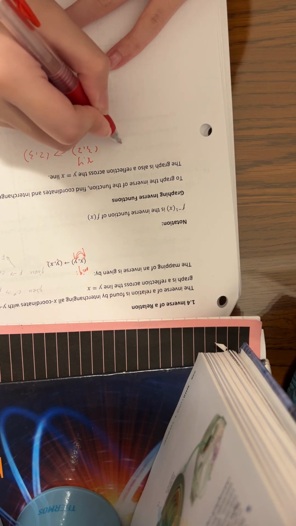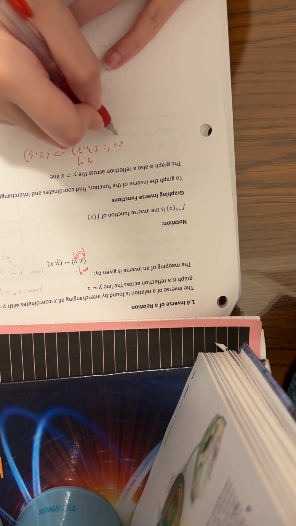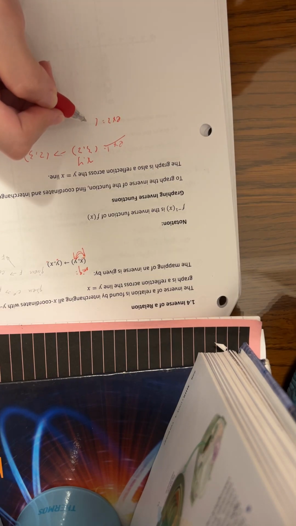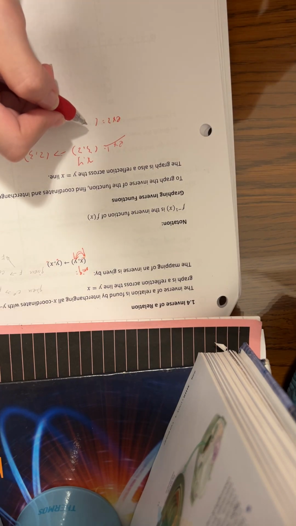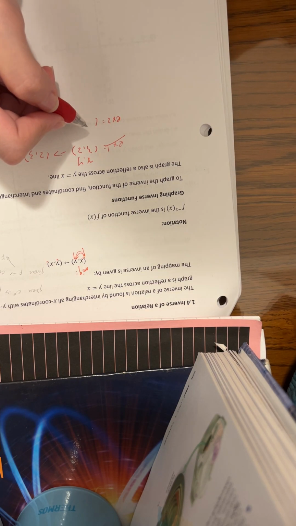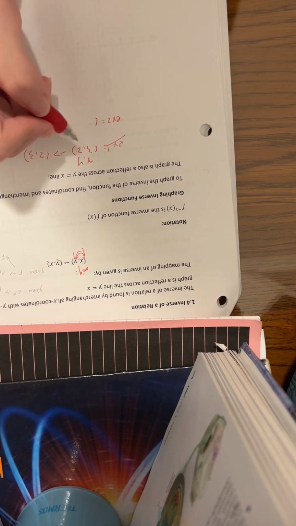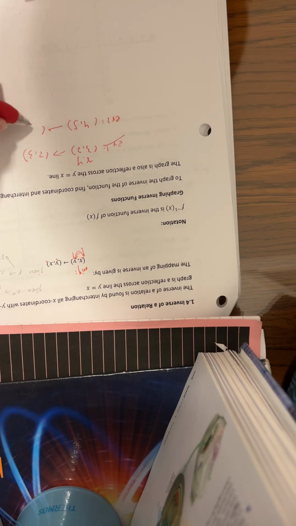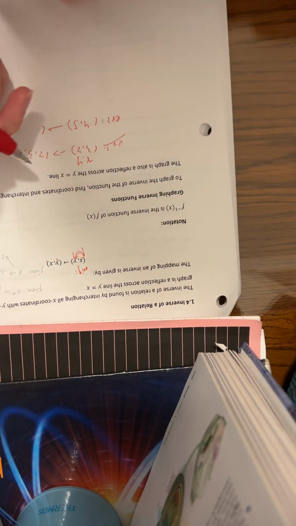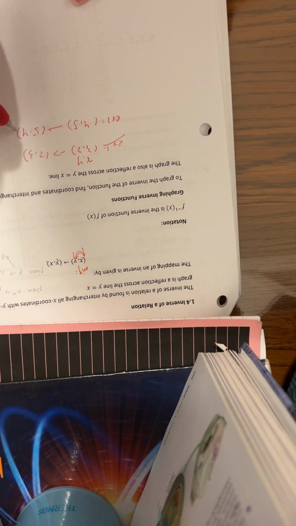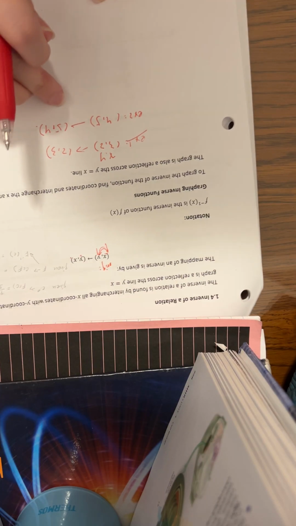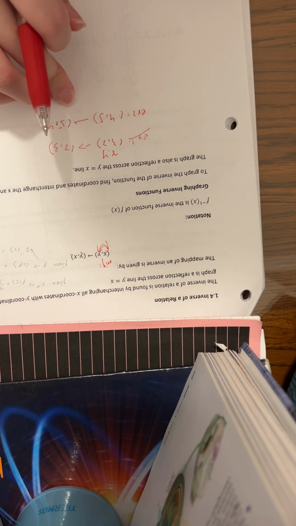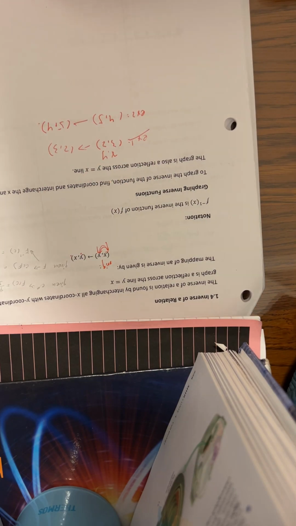Example 2, you can be like 4, 5. Swap it, 5, 4. This is the first type of inverse of a relation. So basically, all you gotta do is just swap the points.